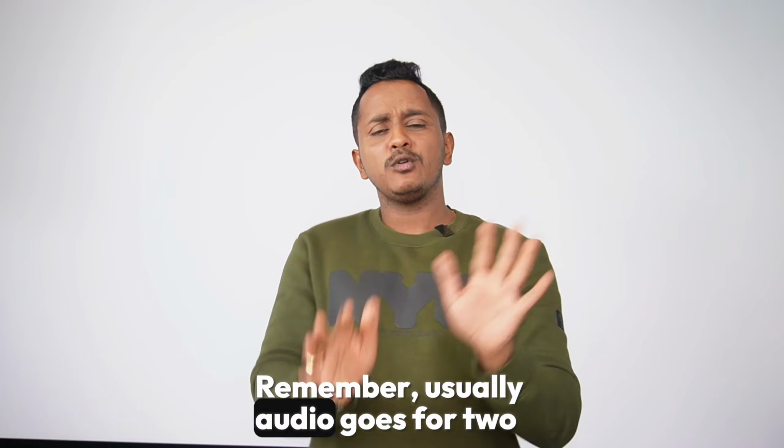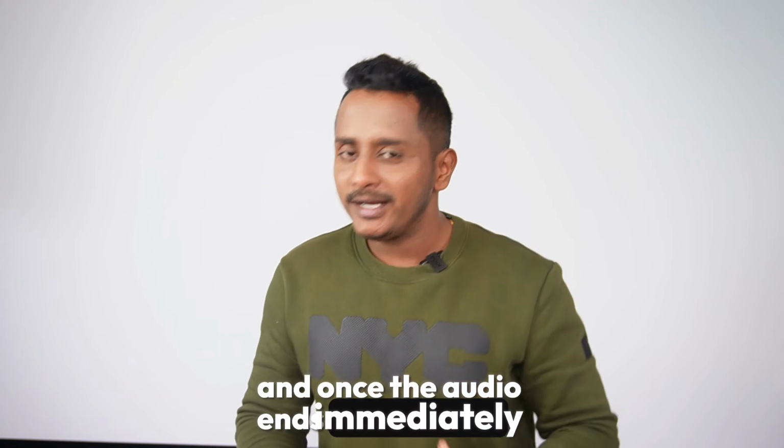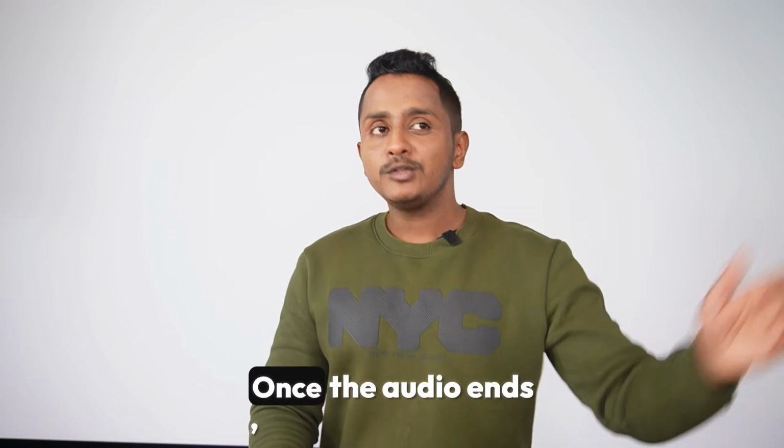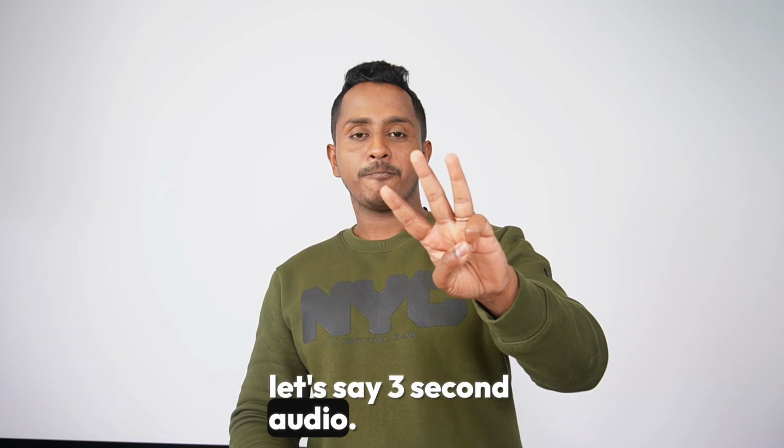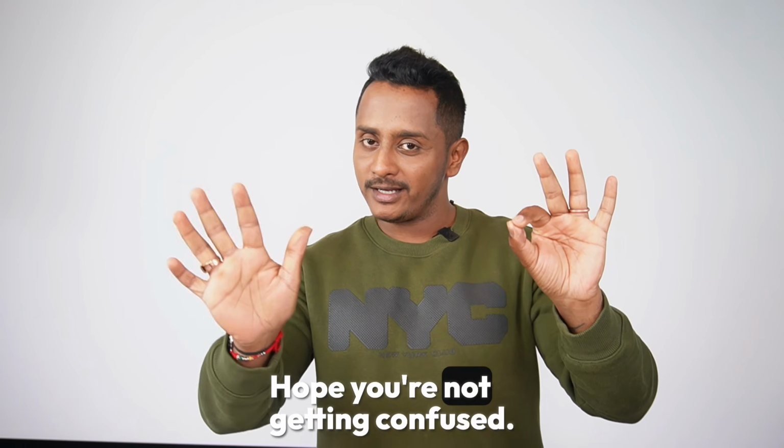Remember, usually audio goes for 2 to 3 seconds, on an average 3 seconds. And once the audio ends, immediately you will not be allowed to speak. Once the audio ends, let's say 3-second audio. Its audio is about to start, 5 seconds is there at the bottom. Hope you're getting it, not getting confused.